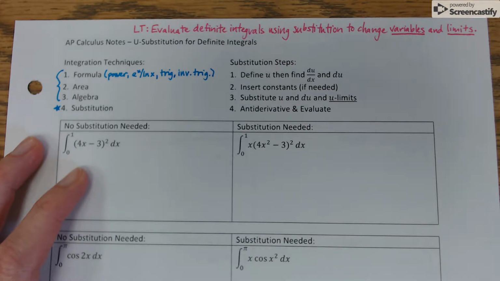So here's a list of integration techniques that we're expected to know for the AP exam, the first three of which we've already been practicing, and the fourth is the new one for today with the substitution. So the first says formula. These are integrals that you're supposed to recognize right away that you either need to use the power rule, it's an e function, a natural log, which is the exception to the power rule, and either a trig or an inverse trig formula that you can apply.